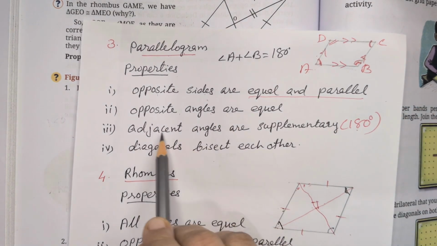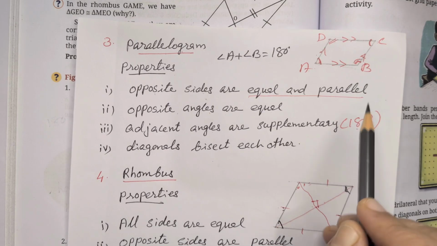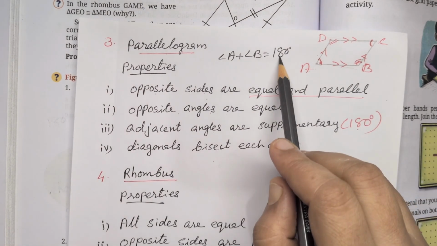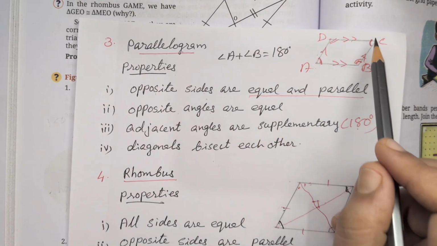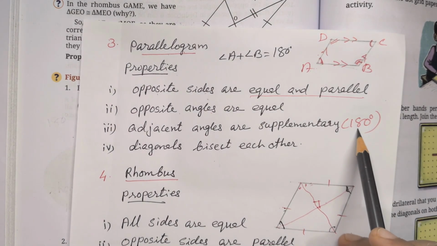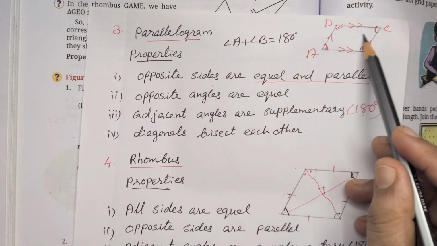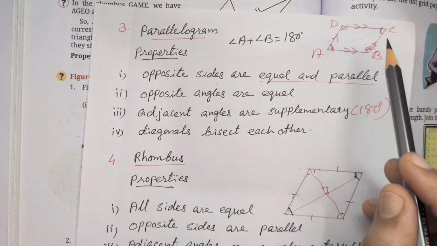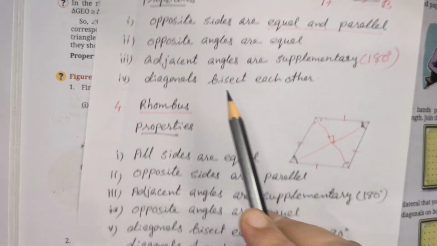Opposite angles are equal. Adjacent angles are supplementary. Supplementary means 180 degree. Any two adjacent angles, angle A plus angle B, that is equal to 180 degree. A plus D is equal to 180 degree. Same way, C plus D. Any two adjacent angles, always when we are adding, we will get 180 degree. Then diagonals bisect each other. When we are drawing the diagonal, bisect, equally dividing. So those are the properties of parallelogram. Next one is rhombus.